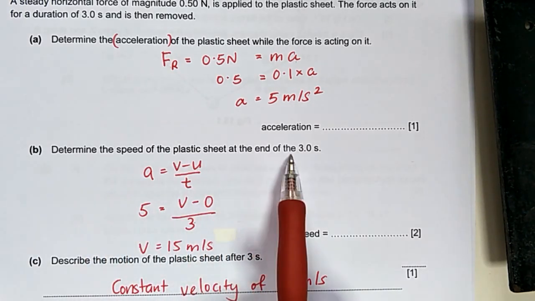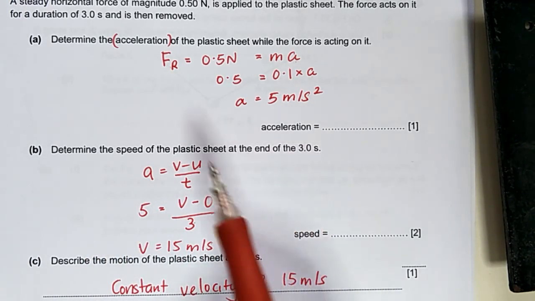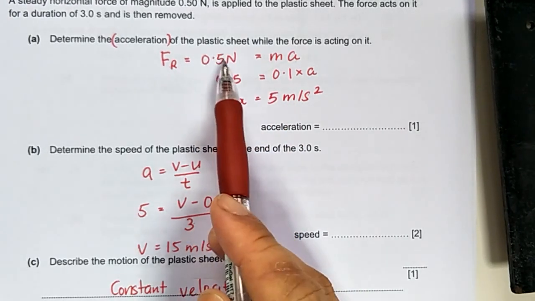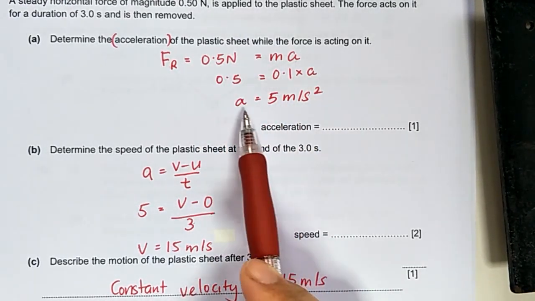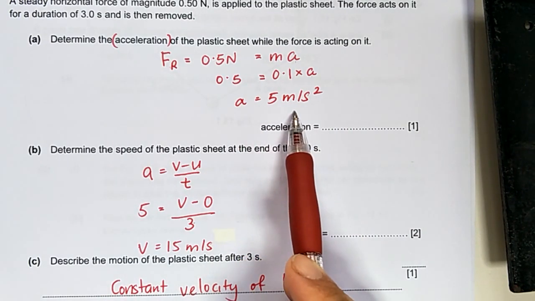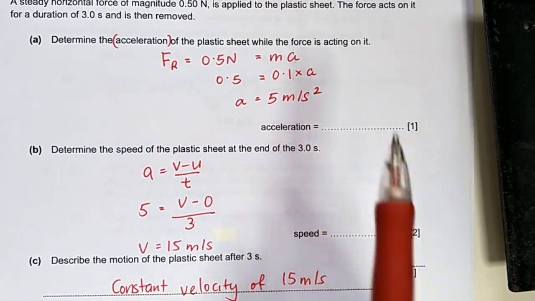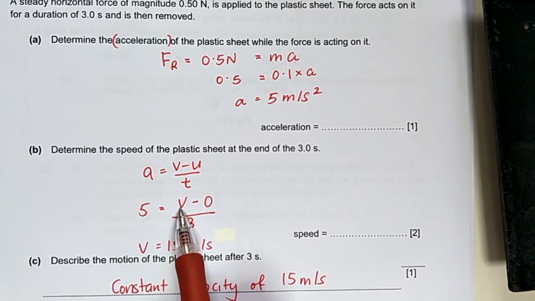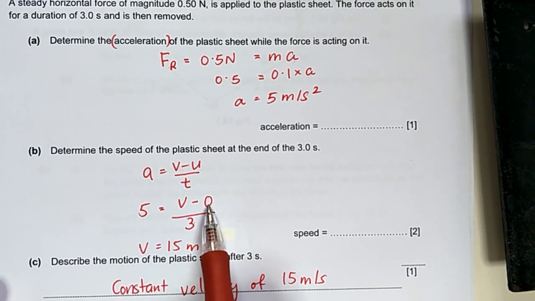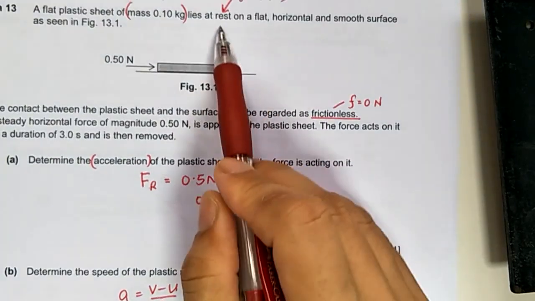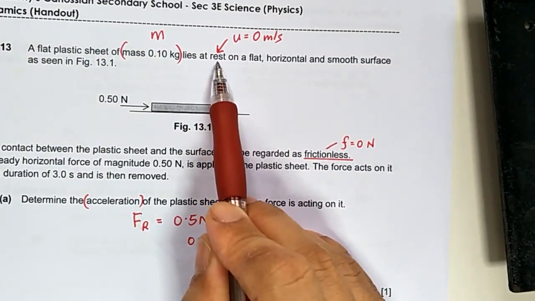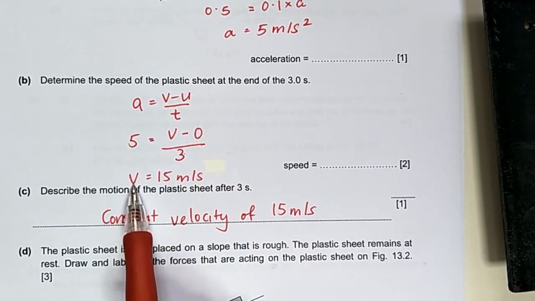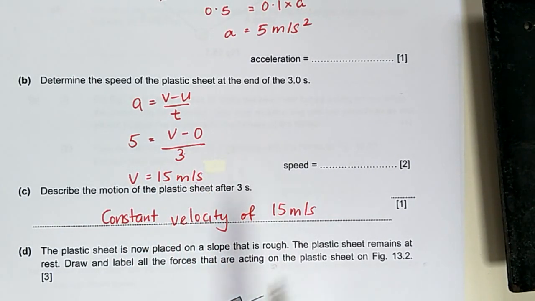Determine the speed at the end of 3 seconds. Well, since the force of 0.5 newtons is applied for 3 seconds, that means you will have a constant acceleration of 5 meters per second squared for 3 seconds. So acceleration is 5. Final speed, I don't know. Initial is 0. How do I know it's 0? It says here it is at rest. So time is 3. So final speed is 15.